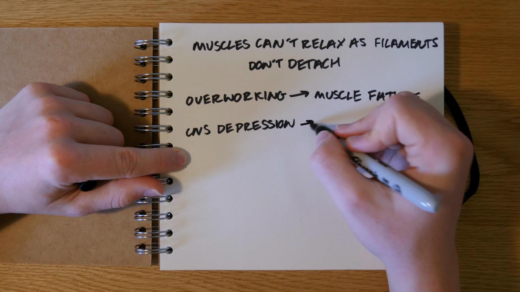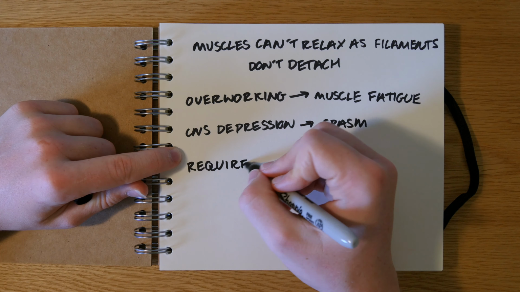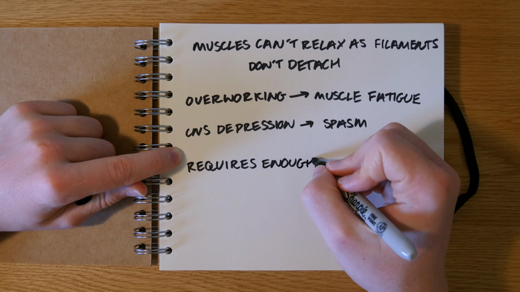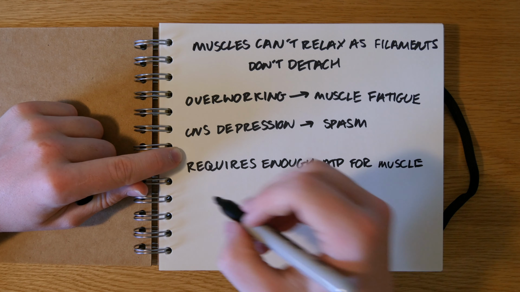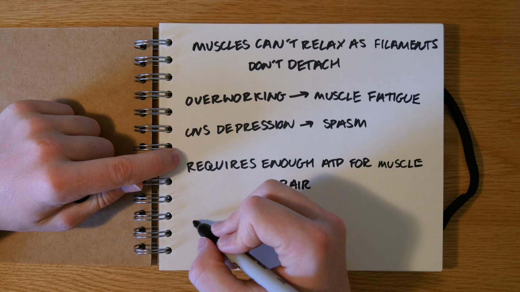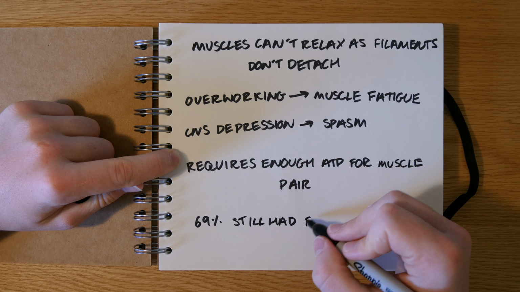This is because there isn't enough ATP being supplied to allow the myosin heads to detach and allow the muscle to relax. Similarly, as skeletal muscles work in antagonistic pairs, one muscle has to relax for the other to contract, and vice versa. Hence, there has to be enough ATP for the processes in both muscles to occur.